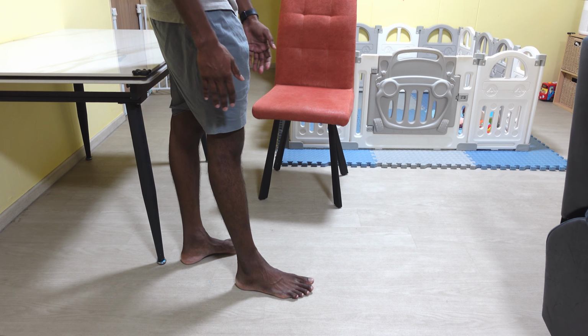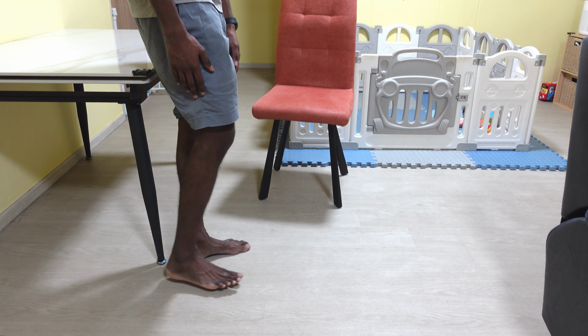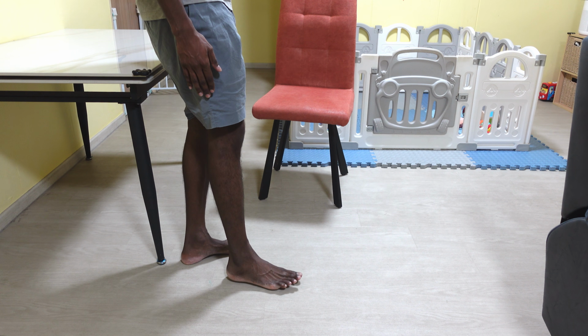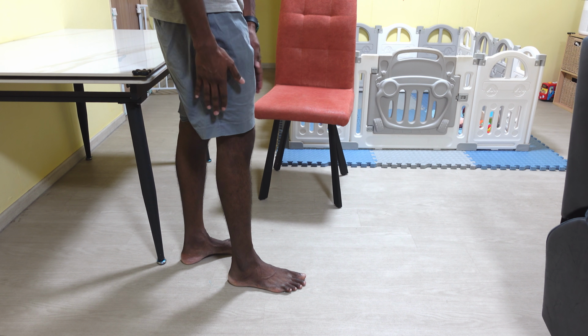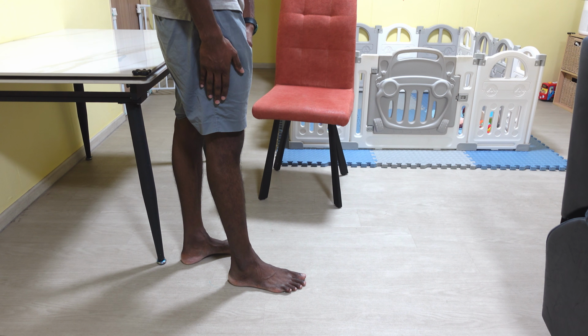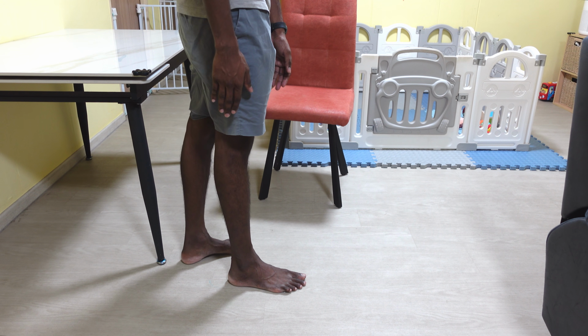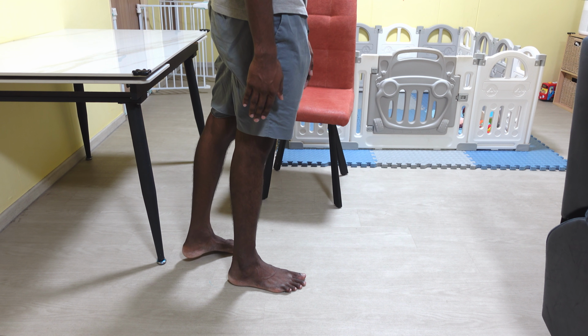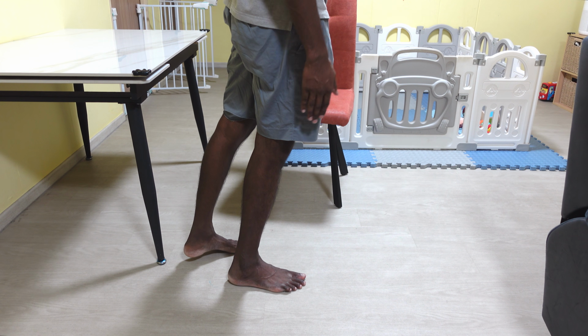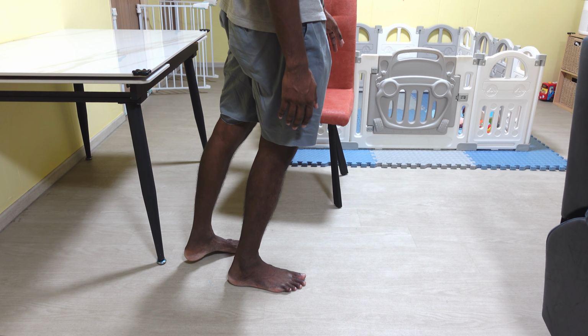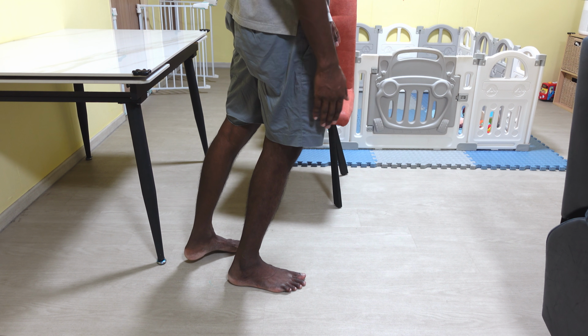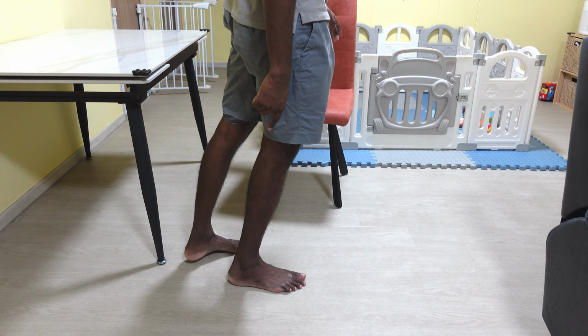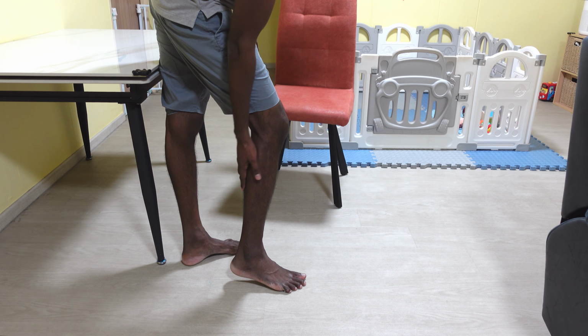Okay, so once again, my affected leg is here. I'm going to start off with taking a short step forward. Try to keep the knee straight as possible. Okay, and what I want you to do is just lean forward and try to bring the knee as far forward. And when you bring it as far forward without lifting the heel off the floor, you will be feeling a stretch on the calf here.